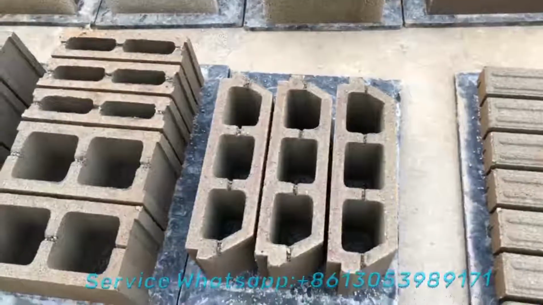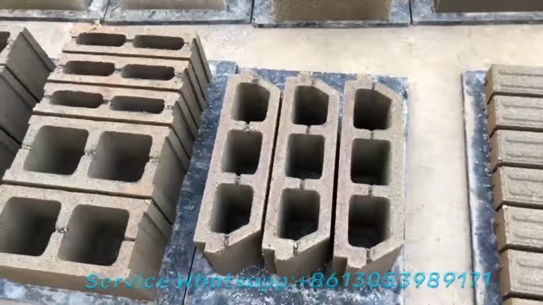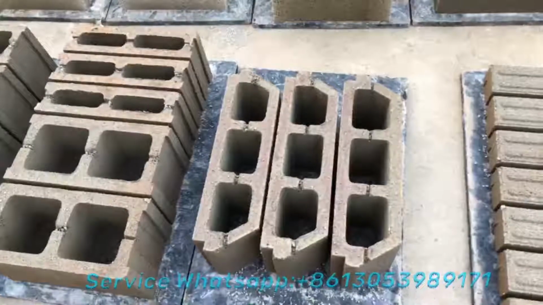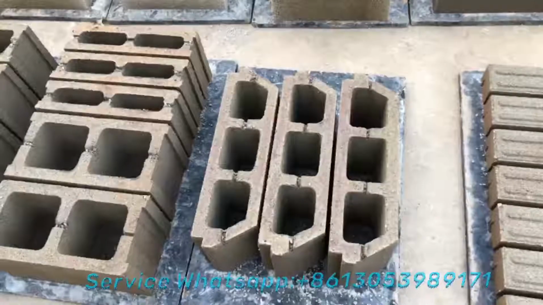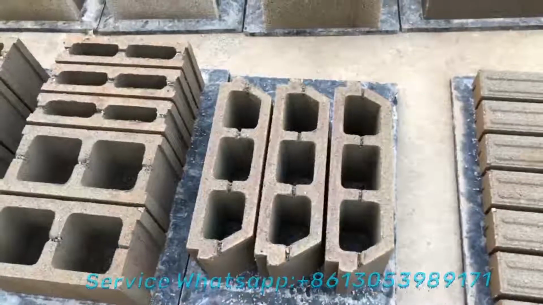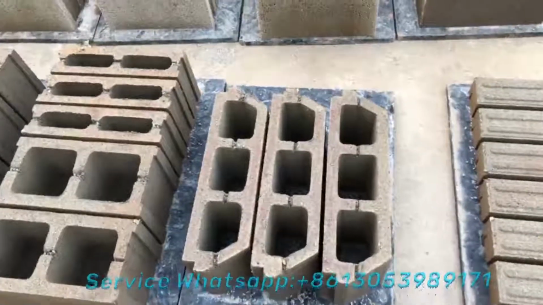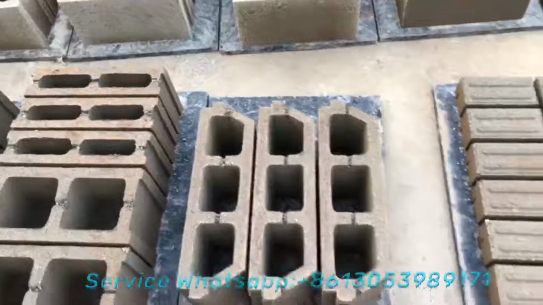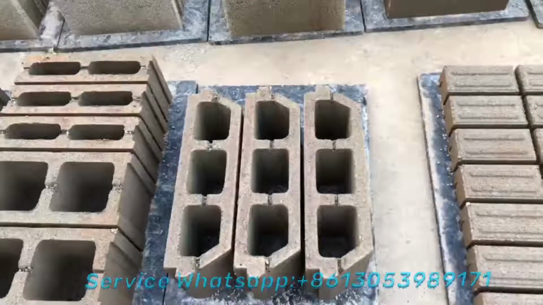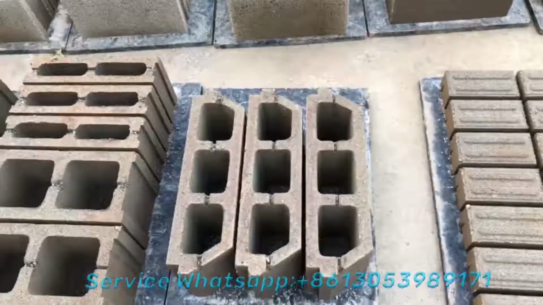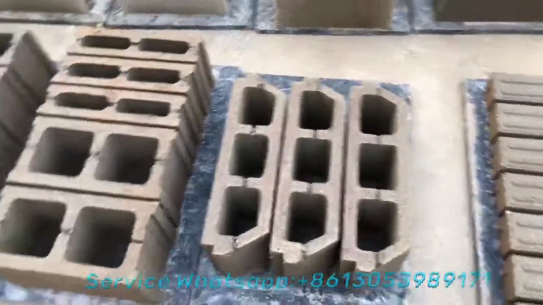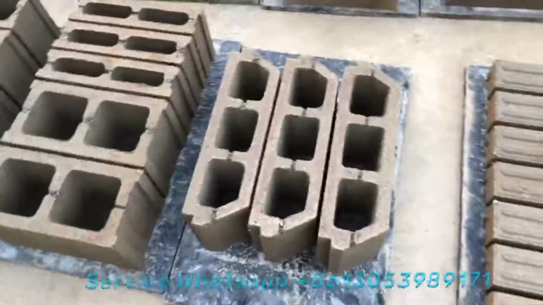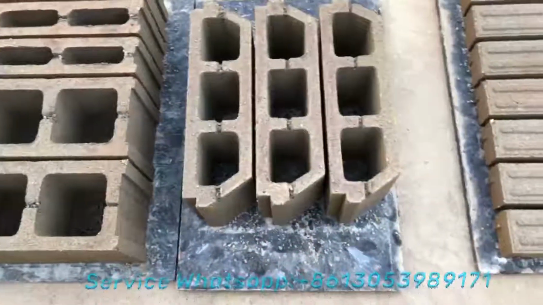As I know, like in Egypt, Mali, Uganda, and some East Africa countries, Uganda, Tanzania, and Kenya, and some other countries like in Southeast Asia also like the hourdis blocks.